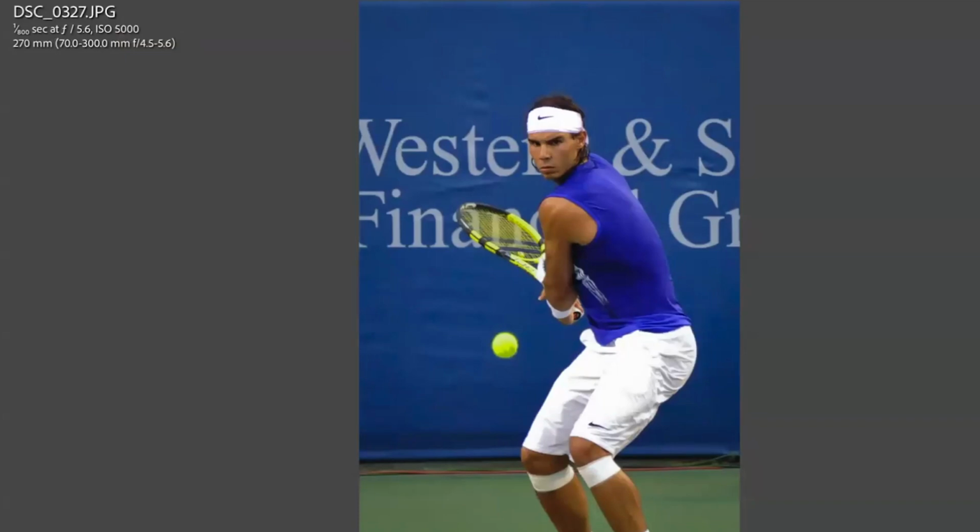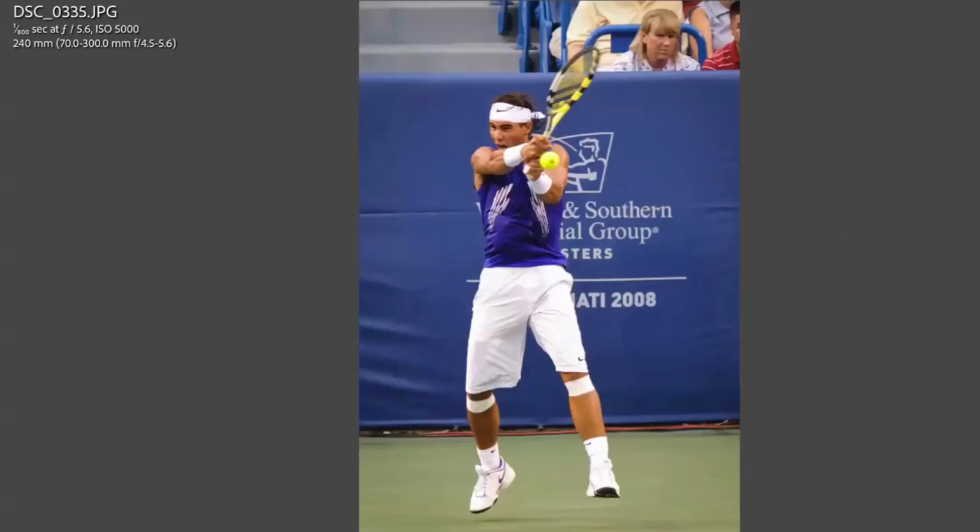But here, let's talk about freezing action. If you're doing something like pro sports with Rafael Nadal, you're going to need a pretty fast shutter speed. Even at an 800th of a second, that ball is not totally frozen. There's a little bit of softness here. You're kind of freezing him, but there is still some motion.